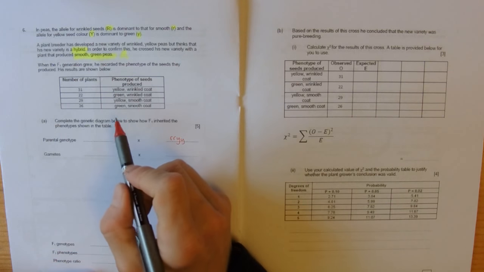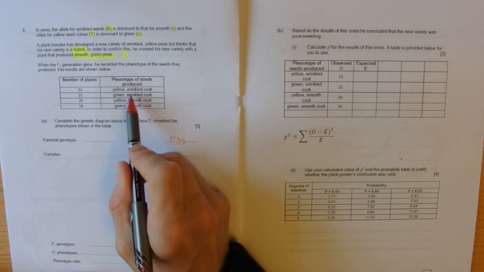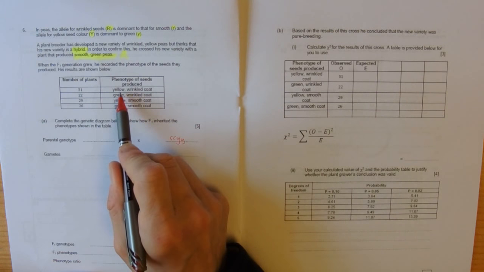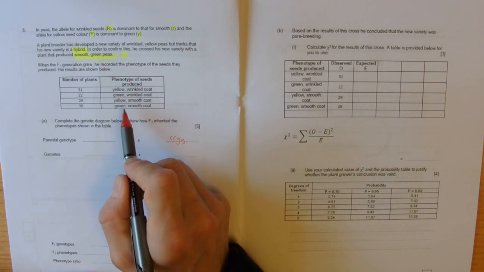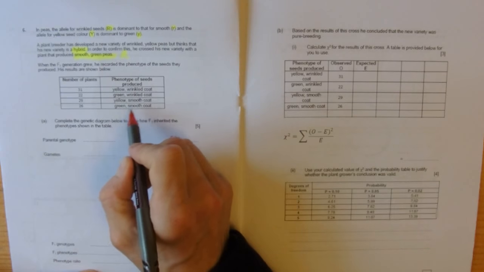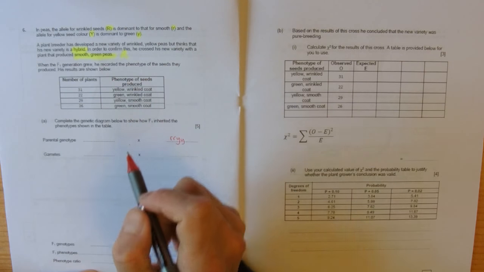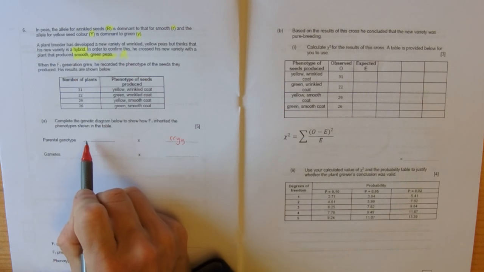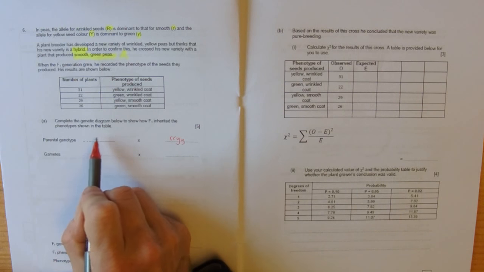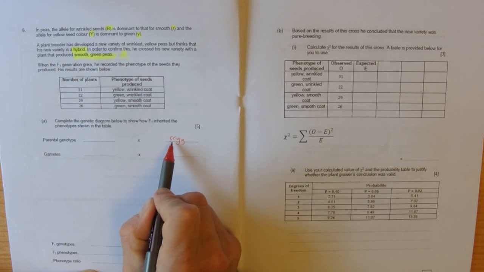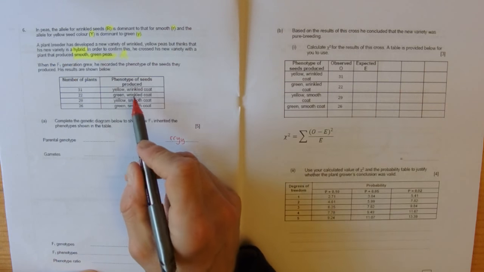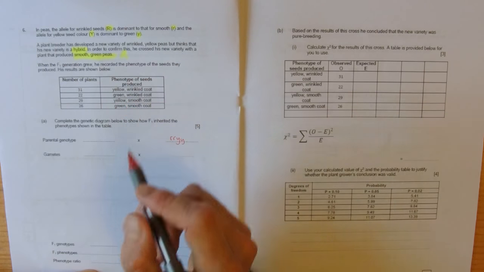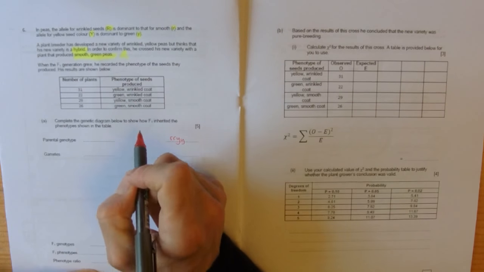The results that we're getting are, we've got some dominant and some recessive and then the mix in between. So we are getting recessives in there. So this can't all be dominant. So it cannot all be big R, or else that would just produce dominant phenotypes.